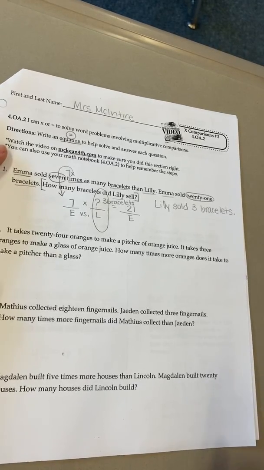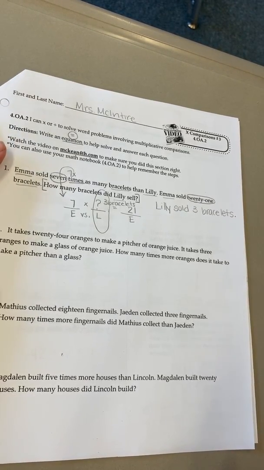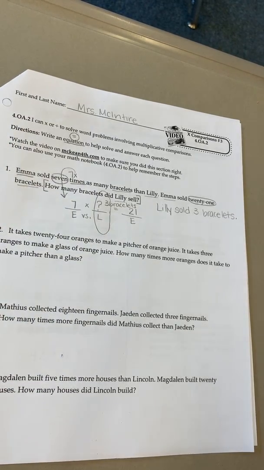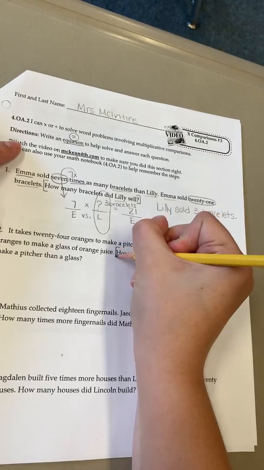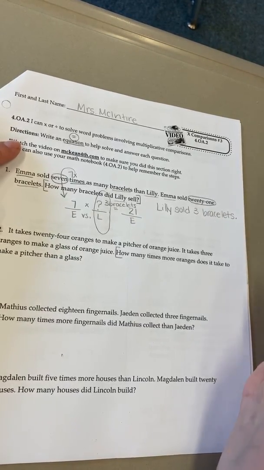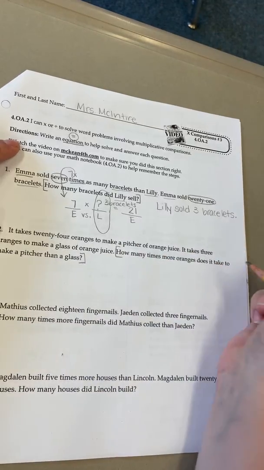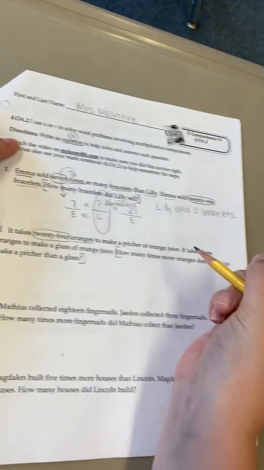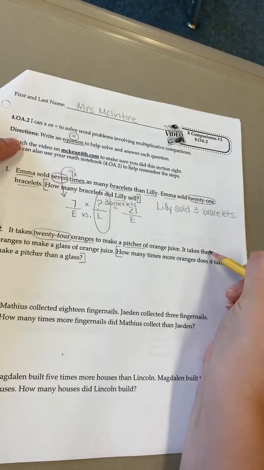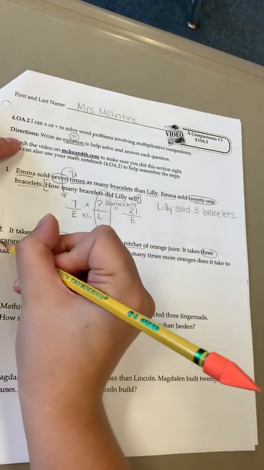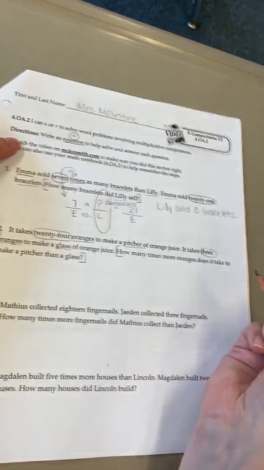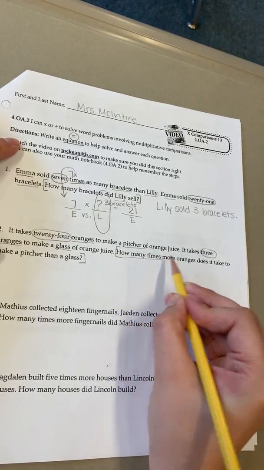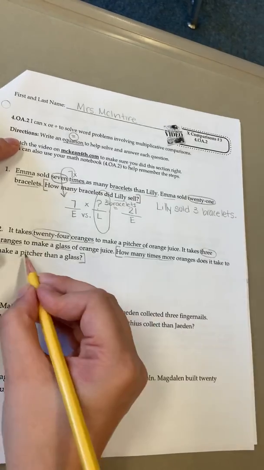All right, we're ready for number 2. It takes 24 oranges to make a pitcher of orange juice. It takes 3 oranges to make a glass of orange juice. How many times more oranges does it take to make a pitcher than a glass? The question is, how many times more oranges does it take to make a pitcher than a glass? So we need to mark up this problem.